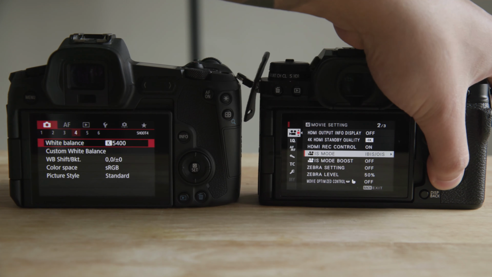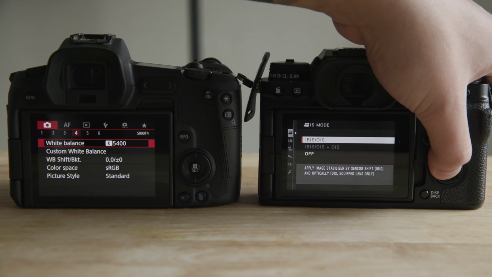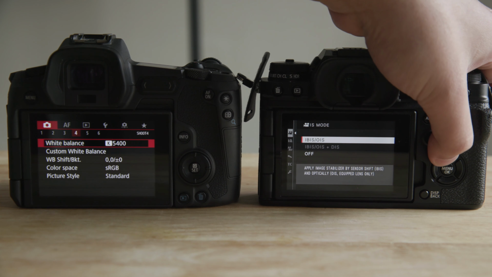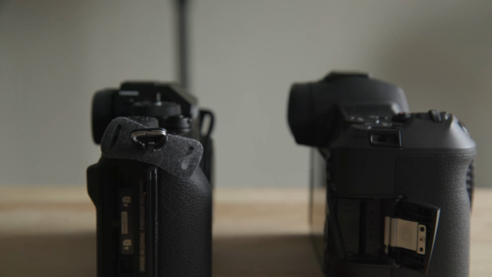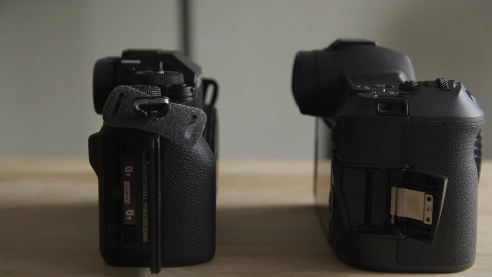With the new release of the XT4, they came out with their new IBIS technology, while the EOS R lacks this feature. The Canon EOS R also lacks dual SD slots, while the XT4 has two.